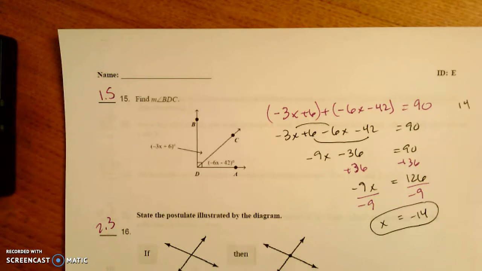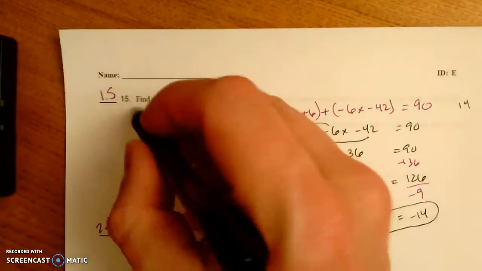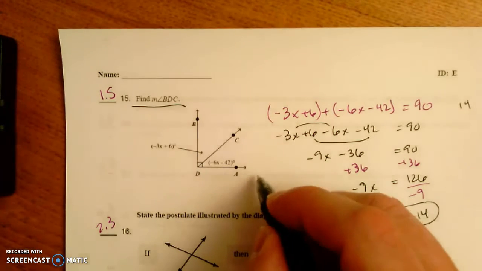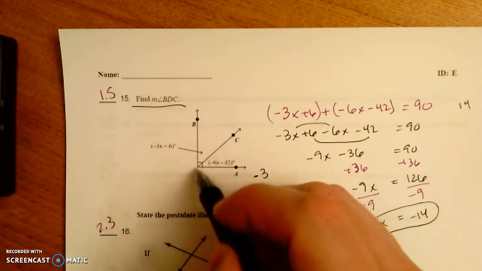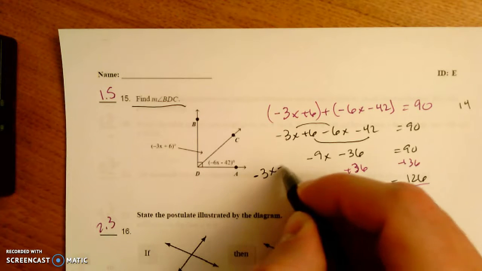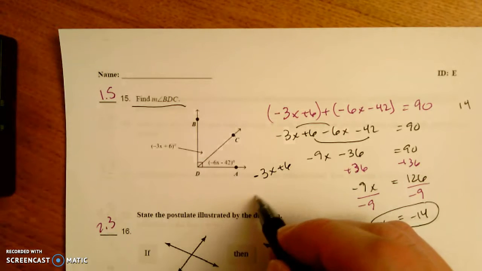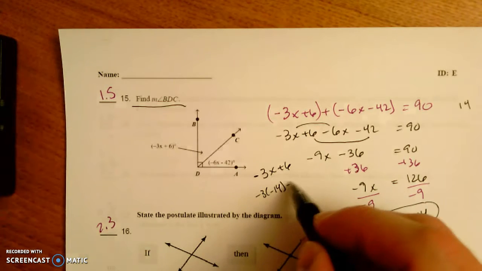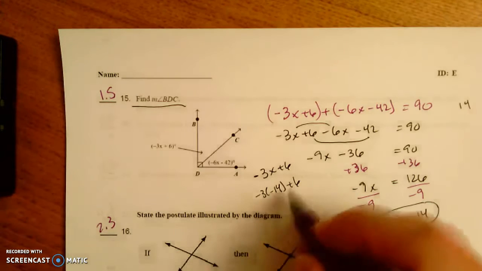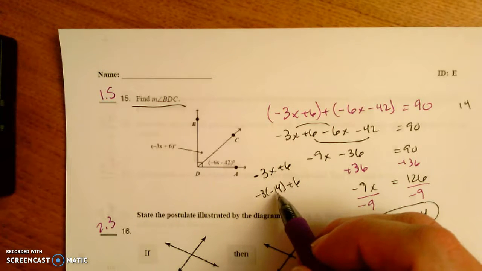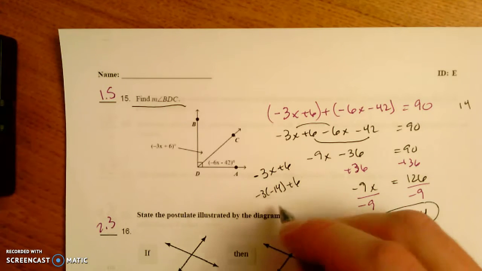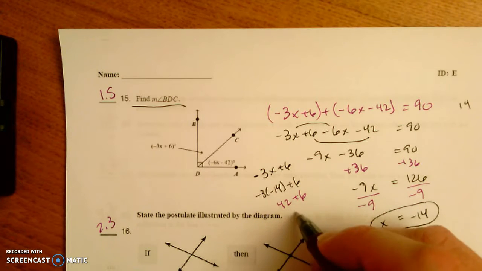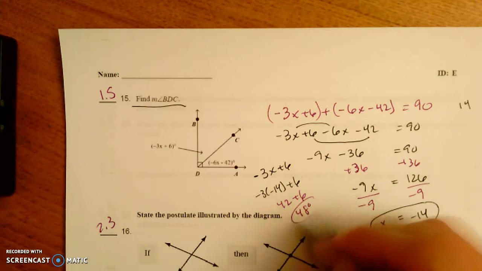And then, well, we don't want to find out what x is. We want to find out the measure of BDC. So we have to go back here, and BDC is negative 3x plus 6. So that's negative 3 times negative 14, our value for x, plus 6. Negative 3 times negative 14 is, let's see, 42. And negative times a negative is a positive. Plus 6 is 48 degrees.